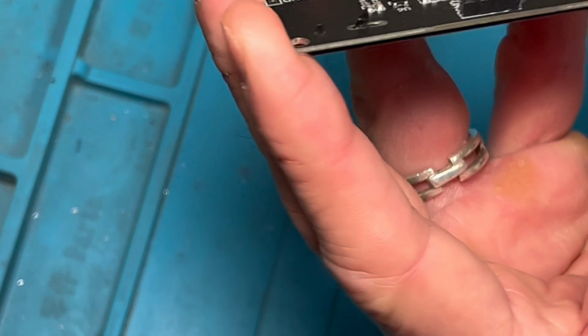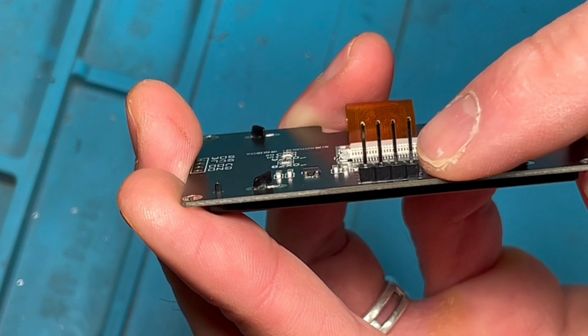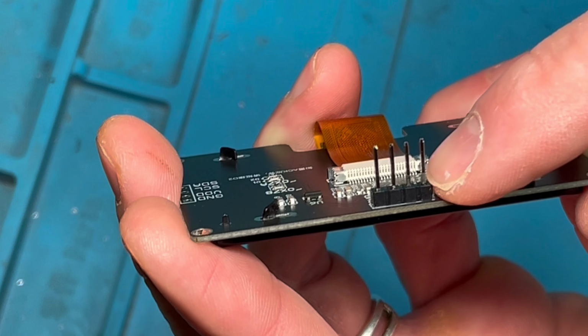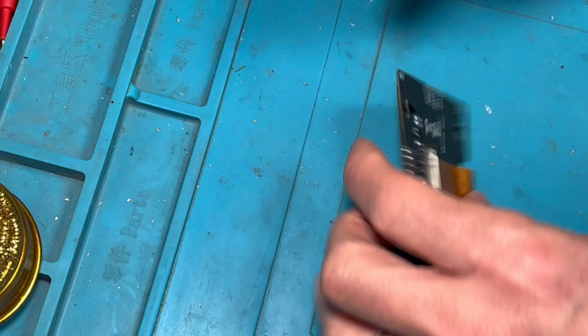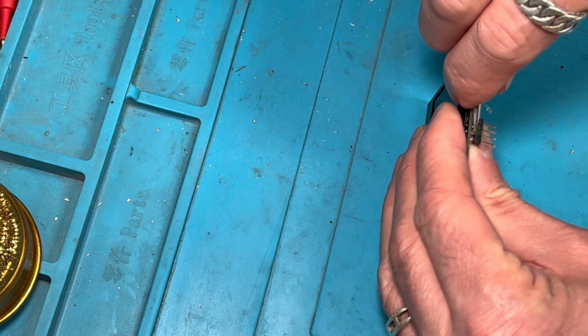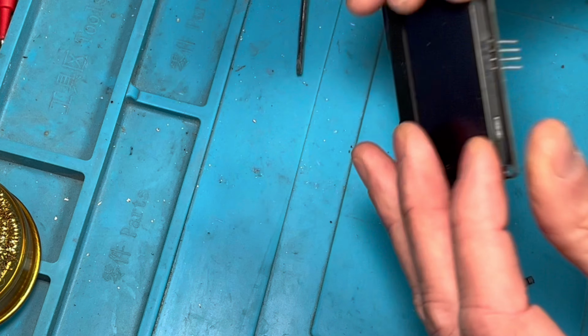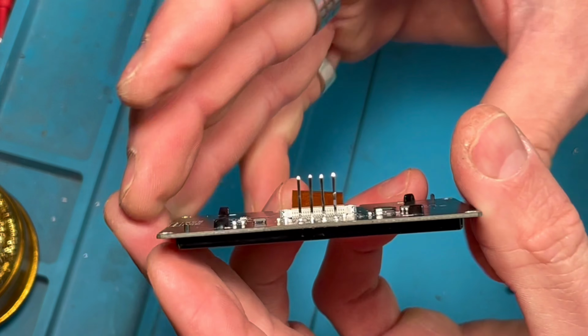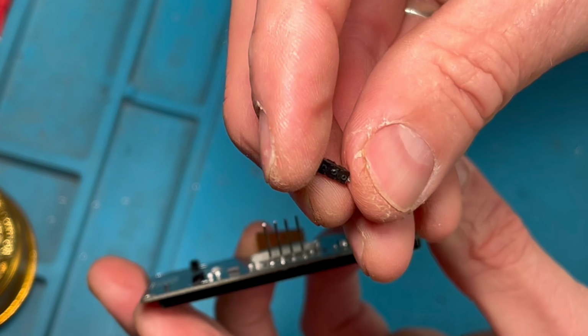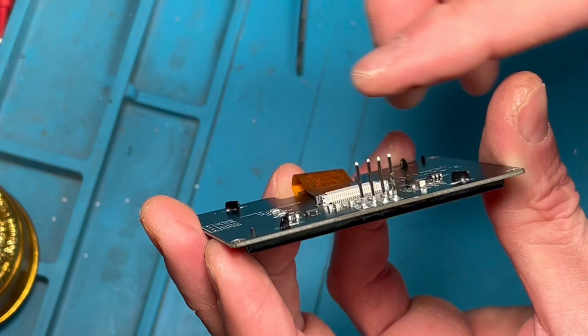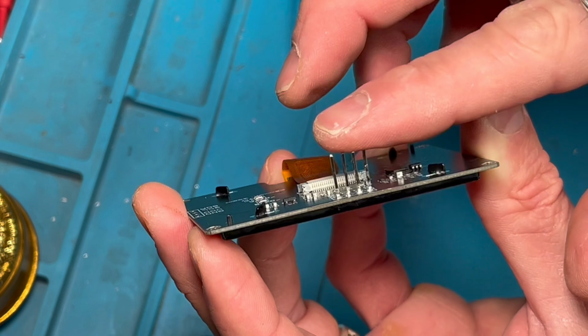And the next thing we've got to do is just to remove this little bit of plastic that holds the pins together. Oh, there we go. Okay, we've got that off. It's that little spacer bit of plastic, and we will trim the legs a little later.